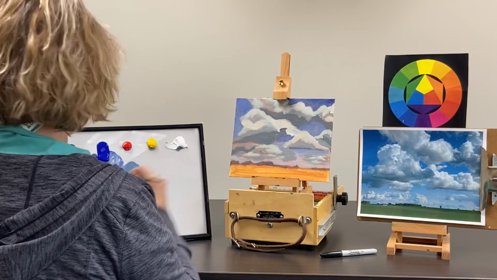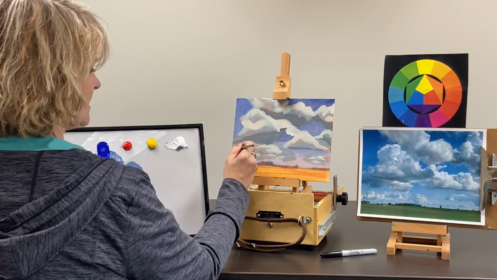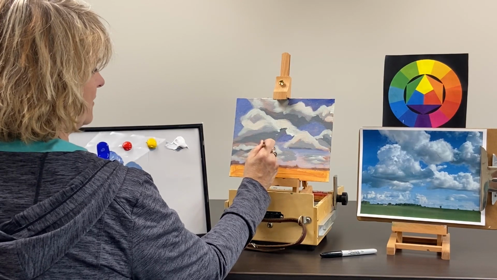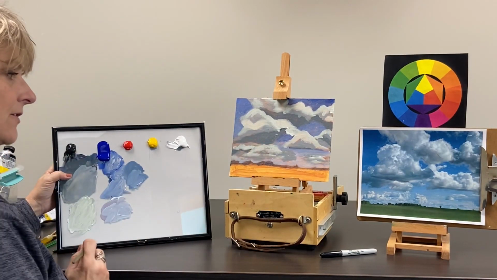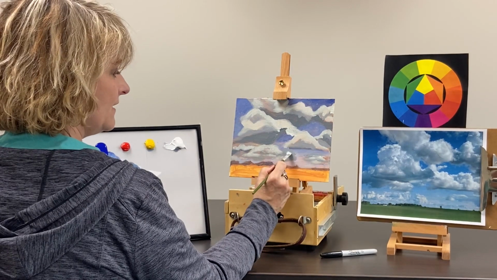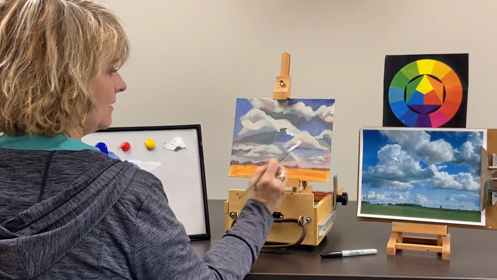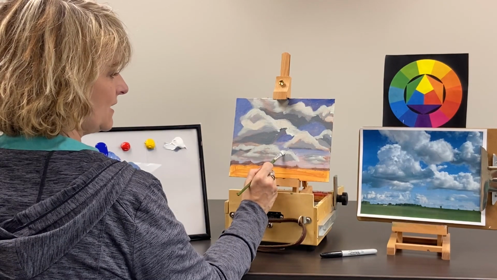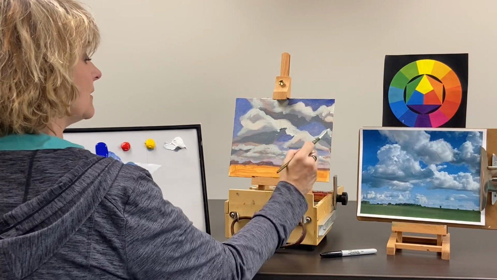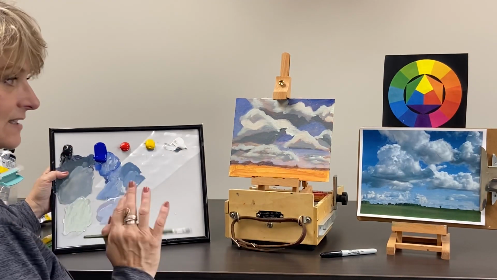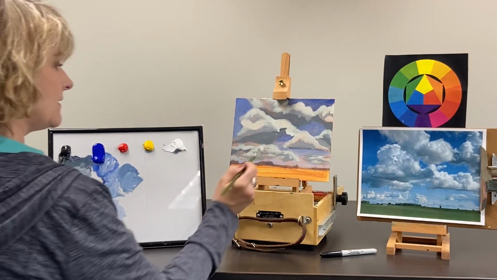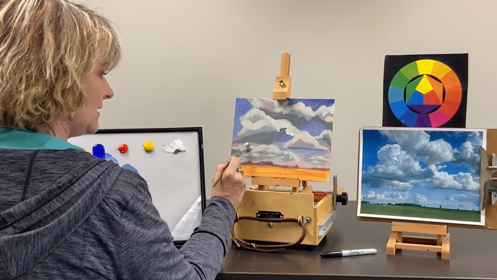This is correct. Let's just bring some more light into that because that should have been a little bit bigger. Okay, I think that's better. Indicating a little bit more of this on the right side because again, that's where our light is coming from. Okay, all right, so that's a good basic blocking in shape. I think we've got just about everything indicated here.